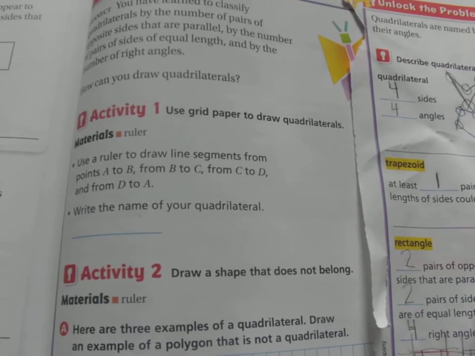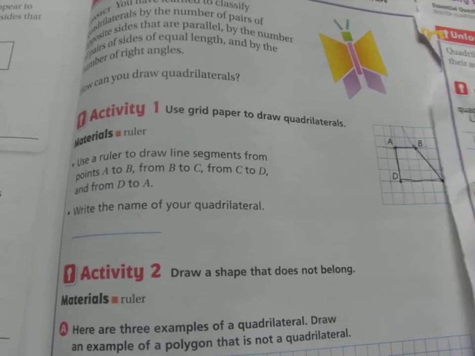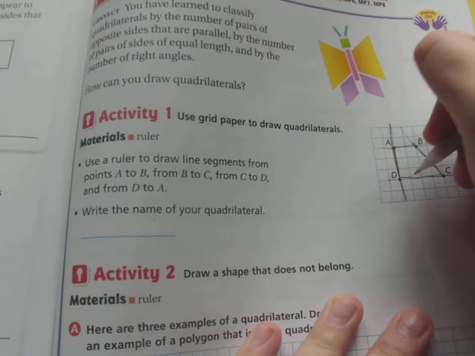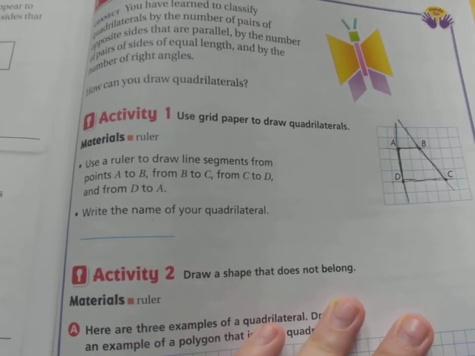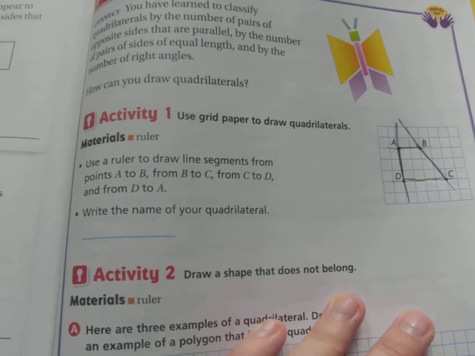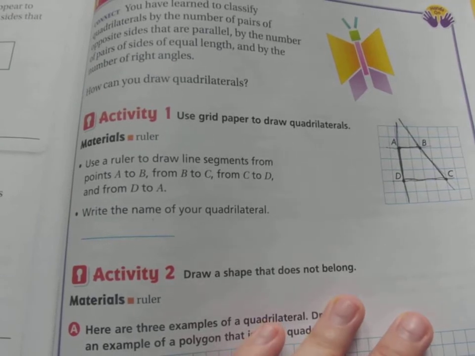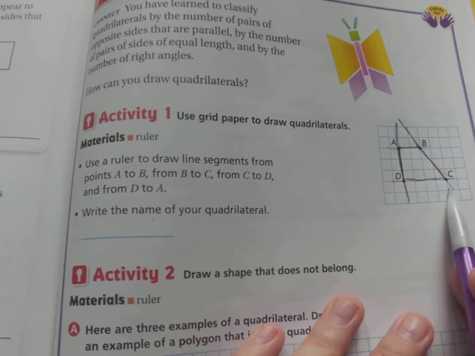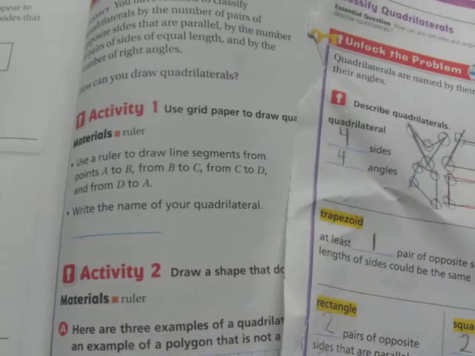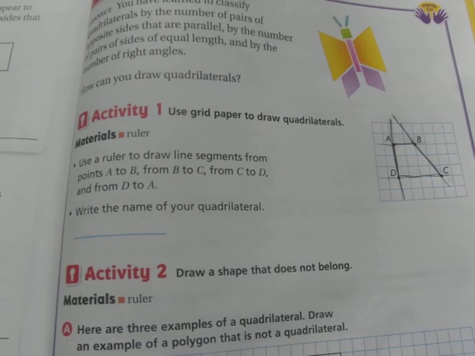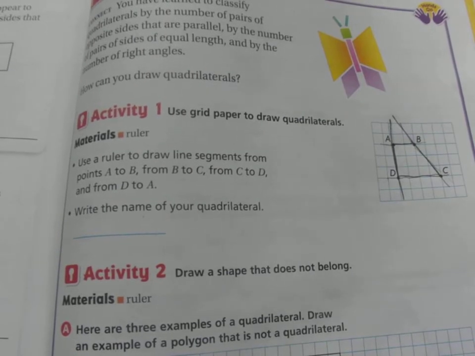Rectangles, do I have two pairs of opposite sides that are parallel? Well, let's see here. Let's double check. No, because these are going to cross just like we had said before. Do I have two pairs of sides that are of equal length? Well, A and B and D and C aren't equal length, and A and D and B and C aren't equal lengths, so no. So we know that it can't be a rectangle. All right? Is it a square? Does it have two pairs of sides that are parallel? No. Does it have four sides that are of equal length? No. And it doesn't have four right angles. Okay?